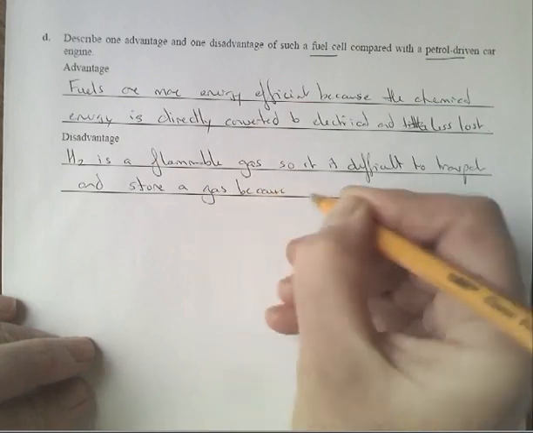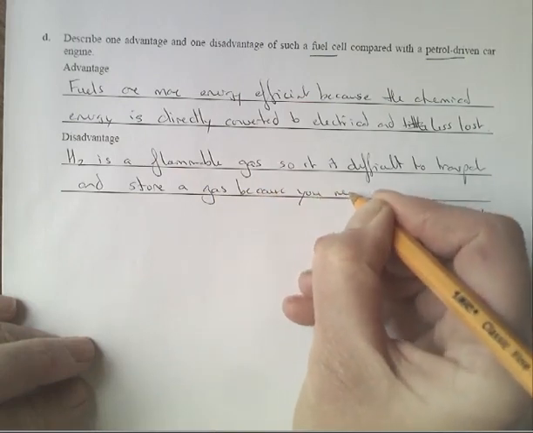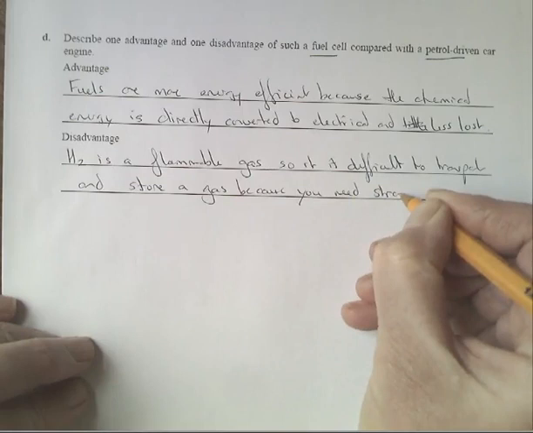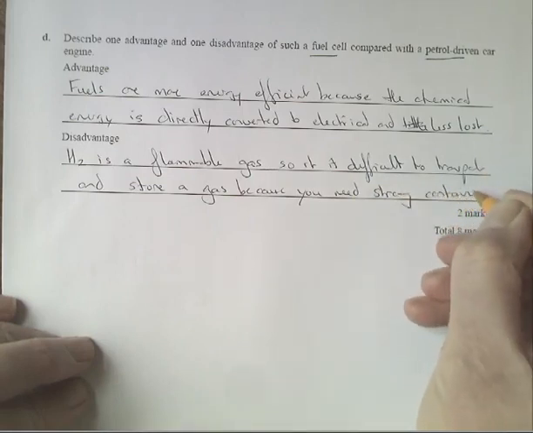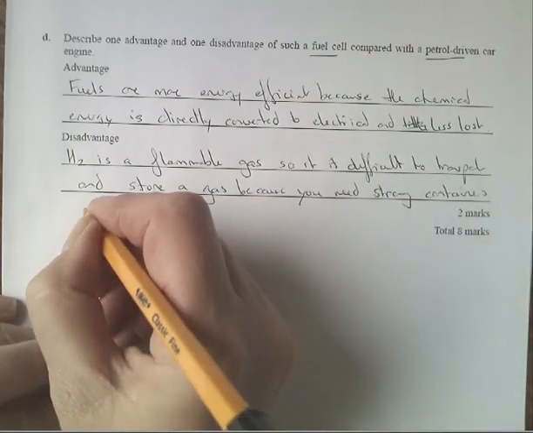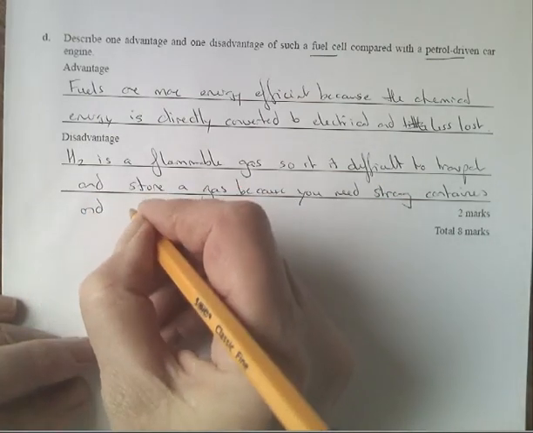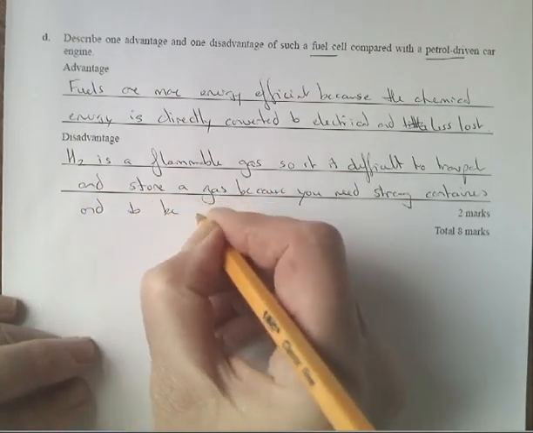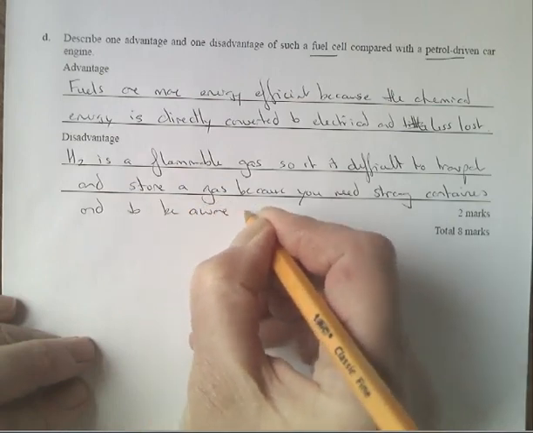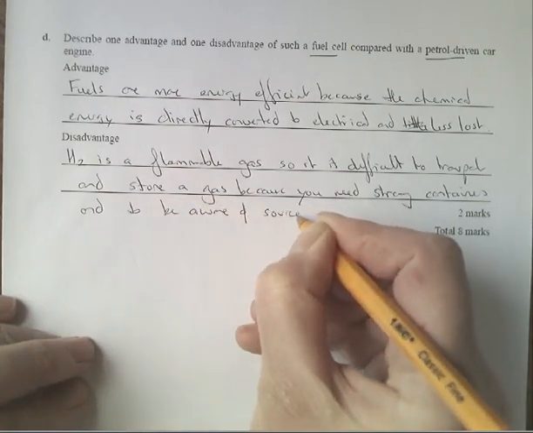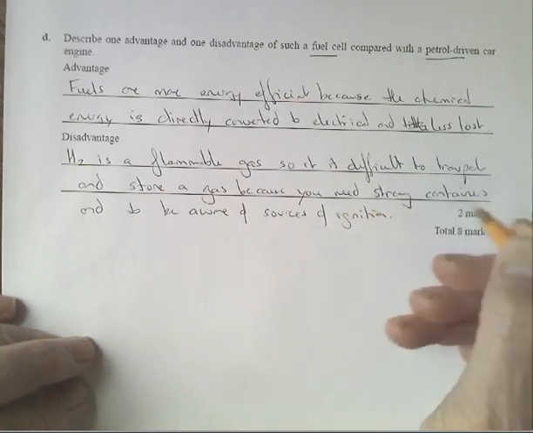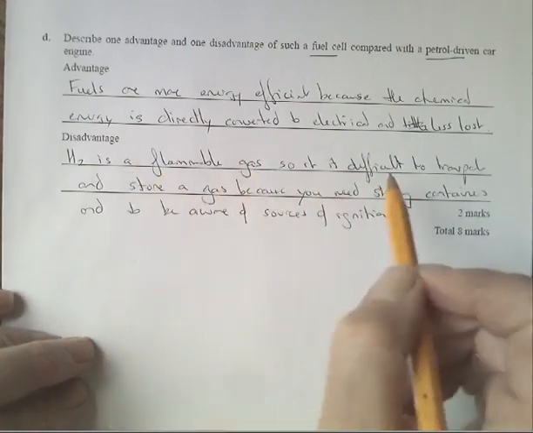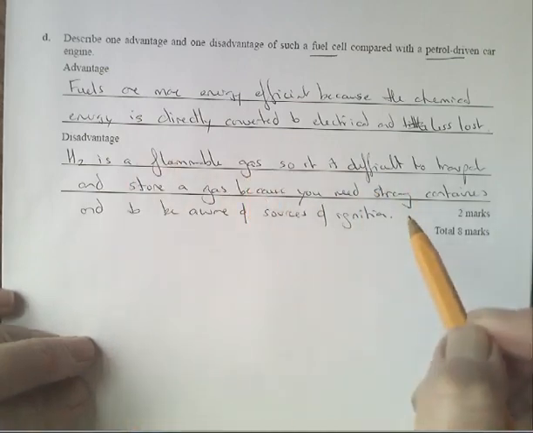Go on if you want to, because you need strong containers and to be aware of sources of ignition. I'm going on a bit, you don't need to write all of this, but you do need to say something about it. Something about it and something about why it's a problem, a disadvantage.